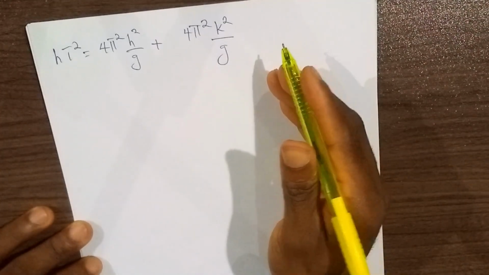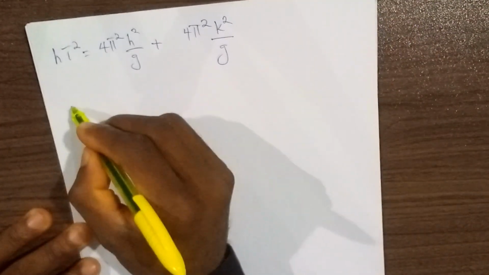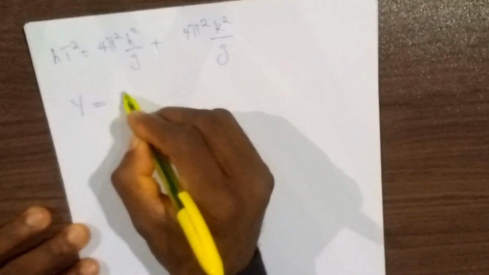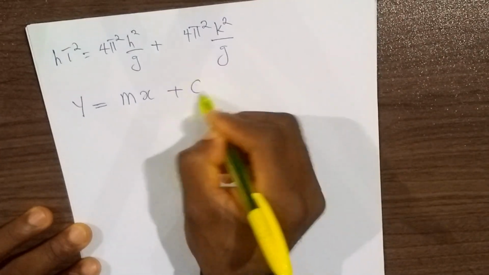Looking at this equation, it is synonymous with y equals mx plus c.